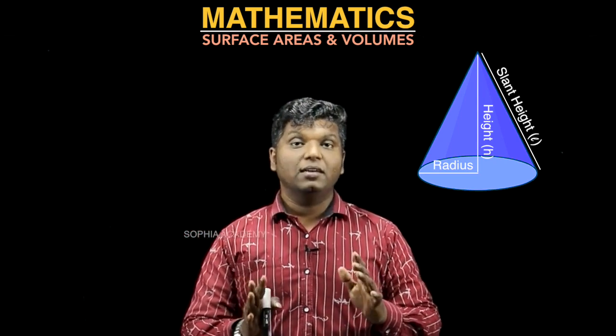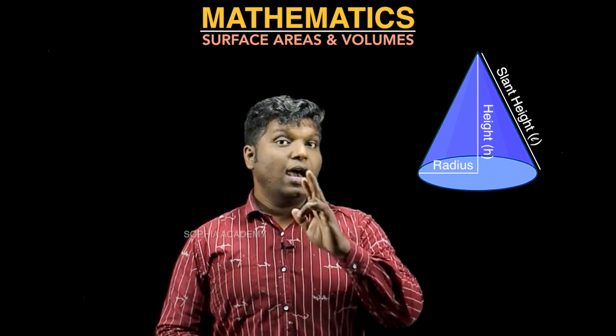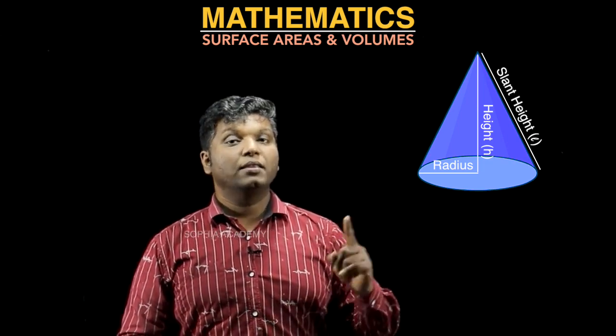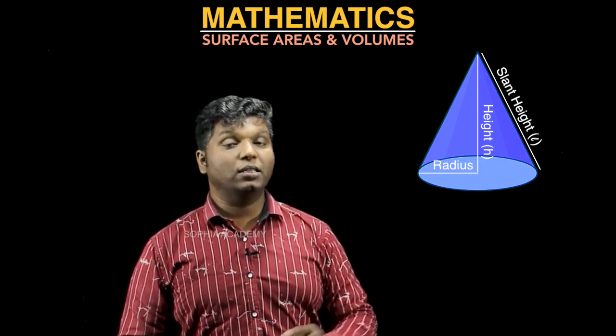That means it may be a conical tent, a conical vessel, a conical cap, something with regard to a cone. Before getting into that, we already know that we are just dealing with the surface area topic, and I already told you there are two types of surface area mentioned. One is the curved surface area or CSA, the other one is the total surface area including the base.